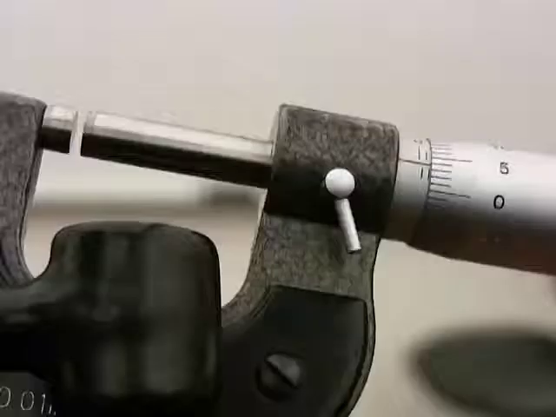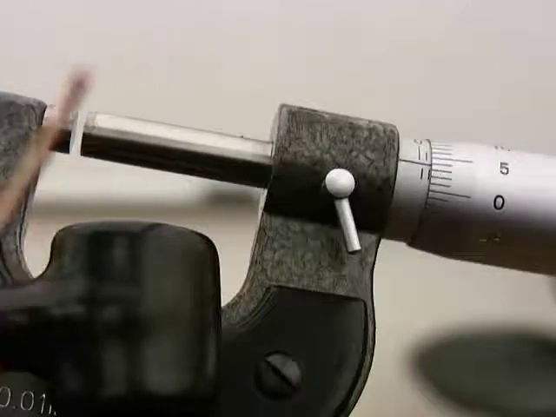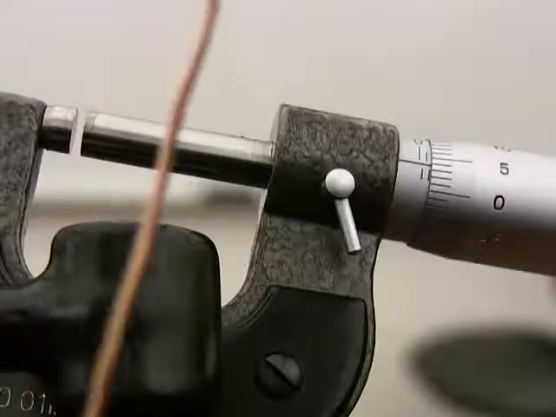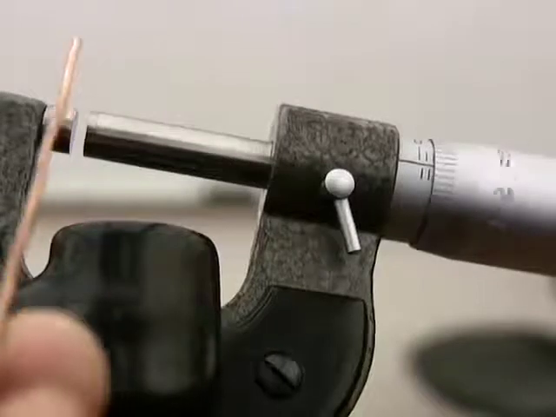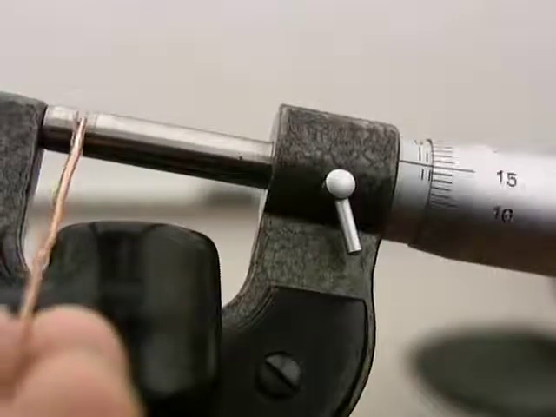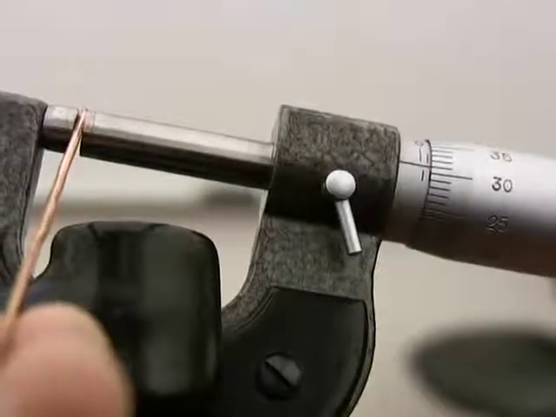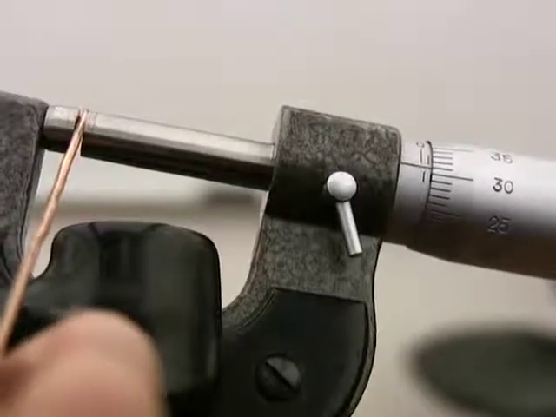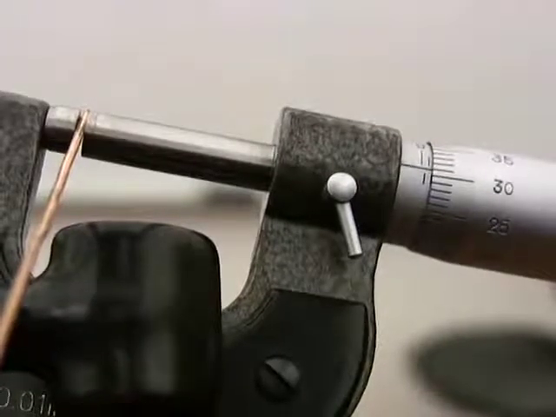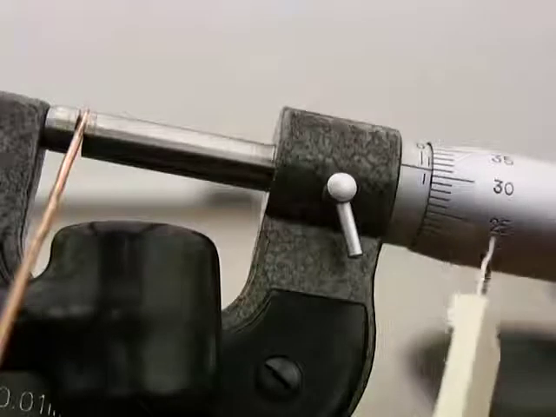Okay? Let's now measure the diameter of this piece of wire. Well, work the screw back and insert the wire in the gap and work the screw forward until you have that click sound. Alright, now what is our linear scale reading?